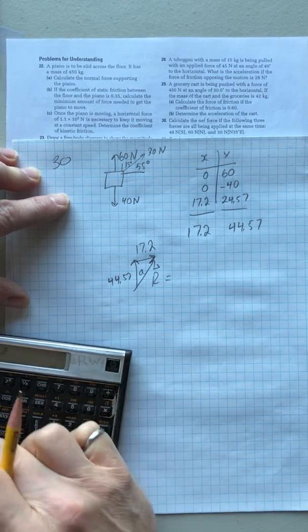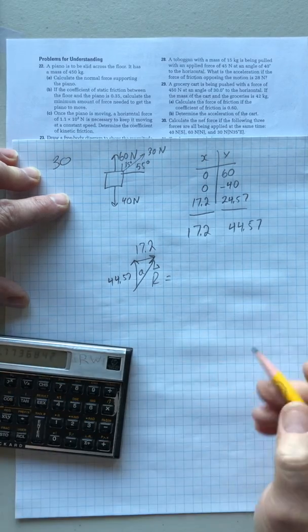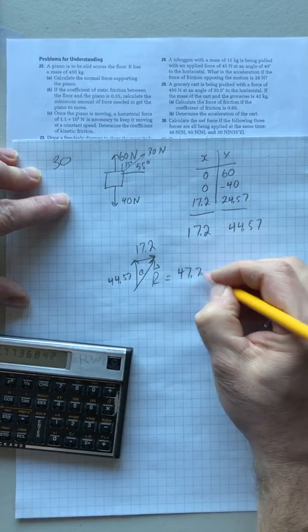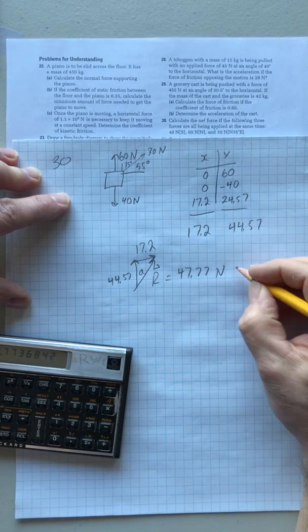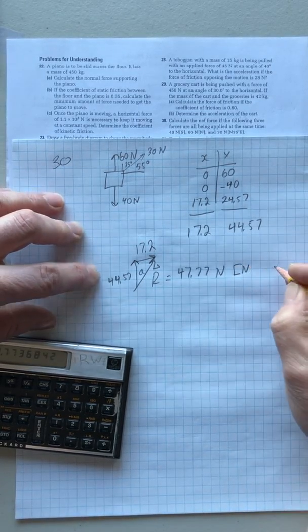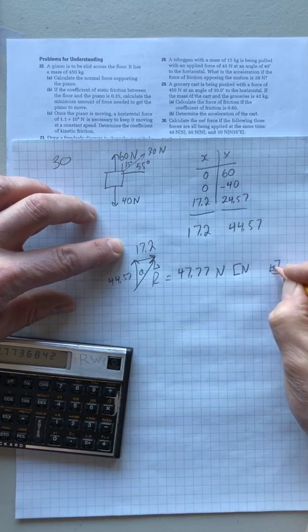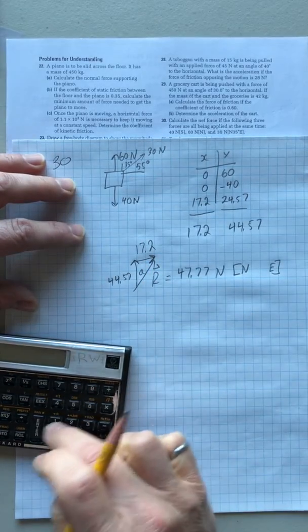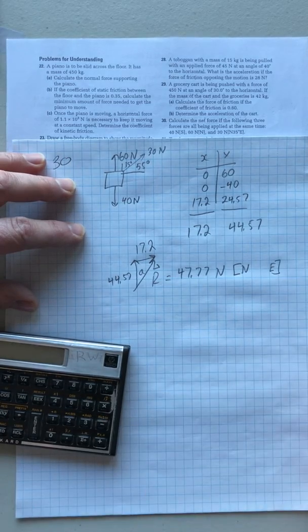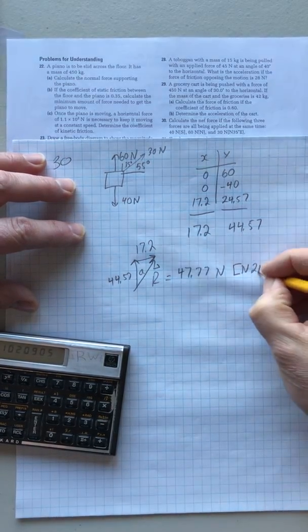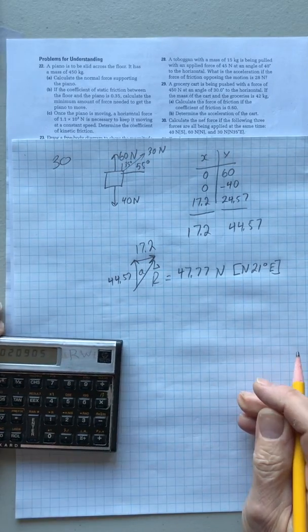I got 47.77 newtons. And you have to assign a direction to that, mostly north with some east. I use tan to get the angle, 17.2 divided by 44.57, and then inverse tan, and I get 21 degrees for number 30.